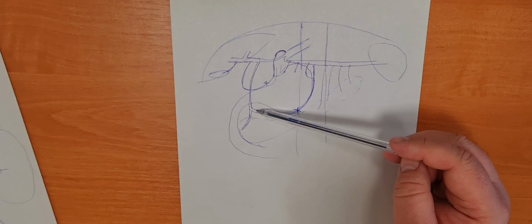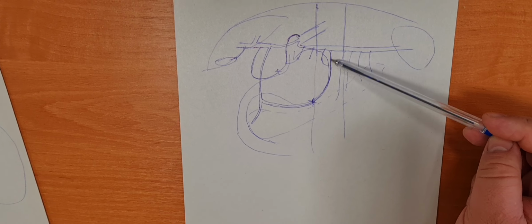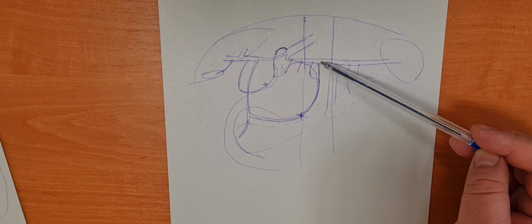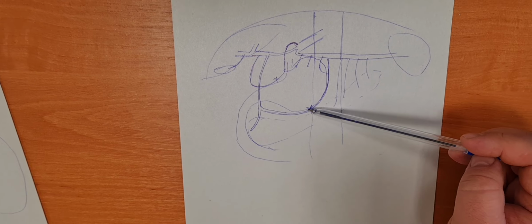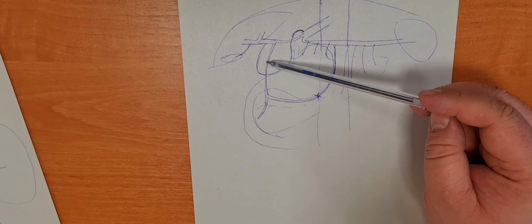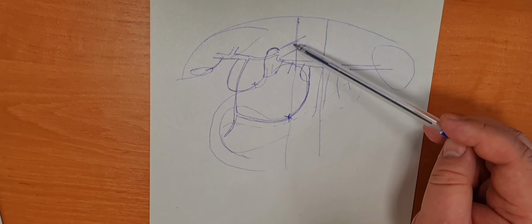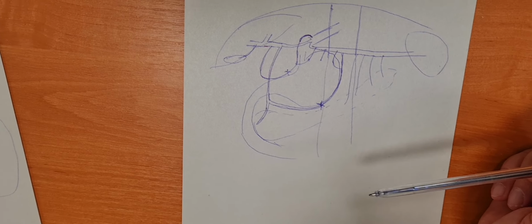Another arch we have in greater cavity with the help of arteria gastroepiploica sinistra from splenic artery and arteria gastroepiploica dextra from gastroduodenal artery, and gastroduodenal from common hepatic, and common hepatic from celiac trunk.